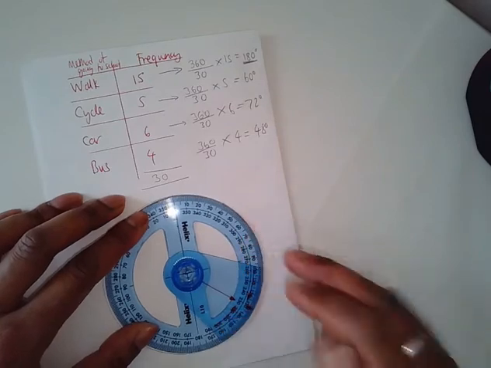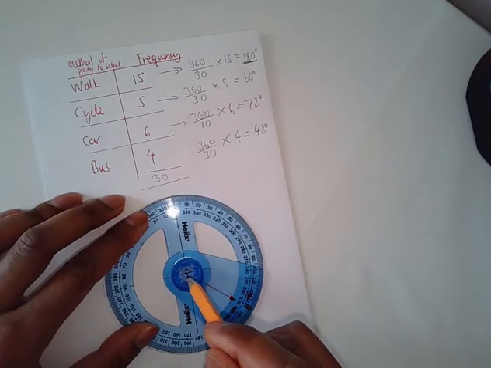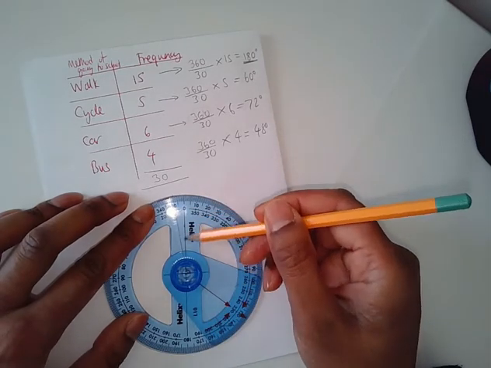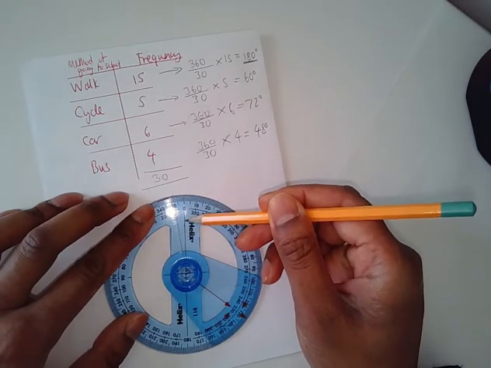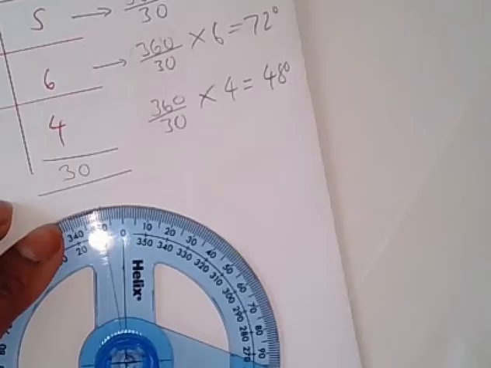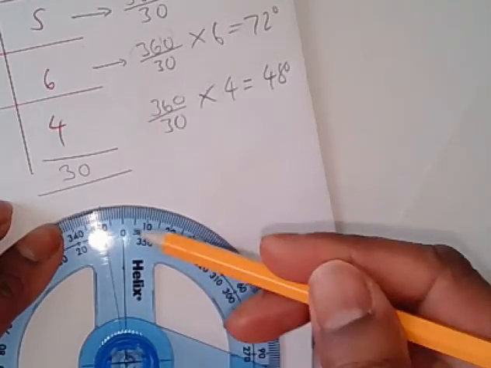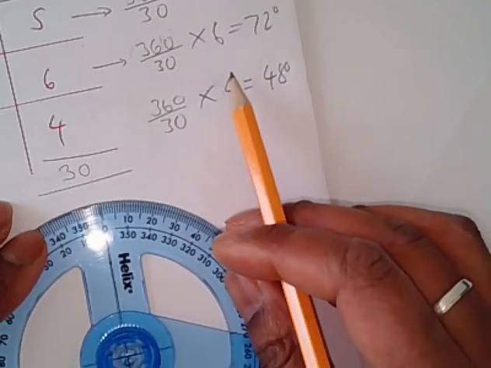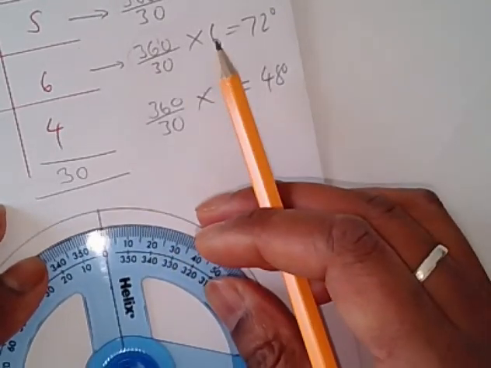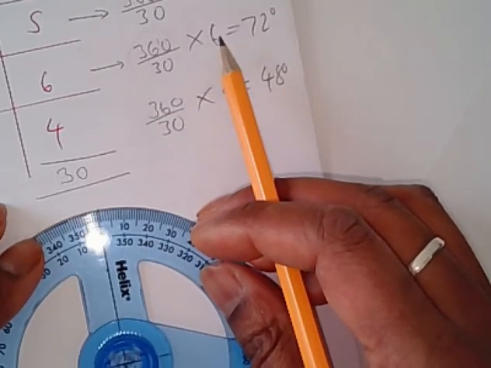Make sure the center of the protractor is on the dot. Make sure that the 0 degree is lined up with this line here. Okay, put it back at the center again. There you go.